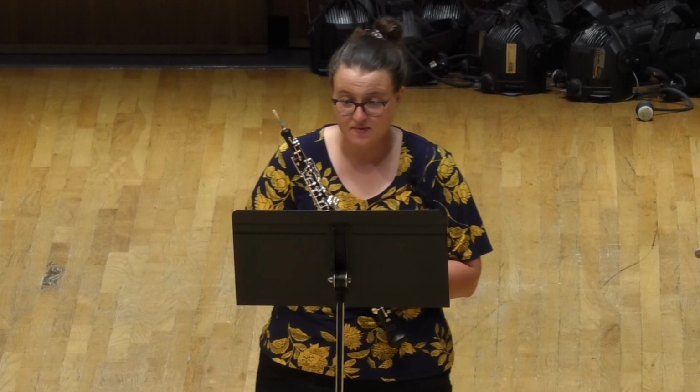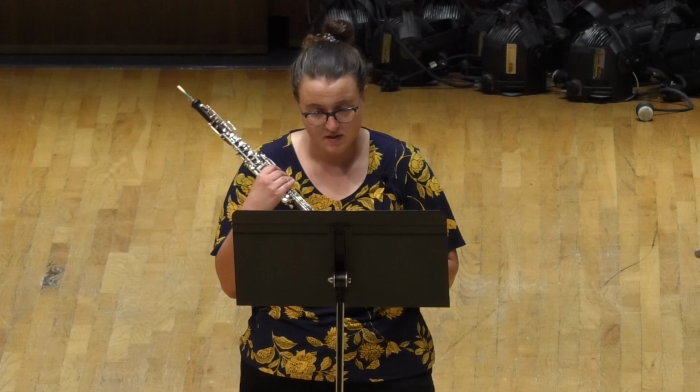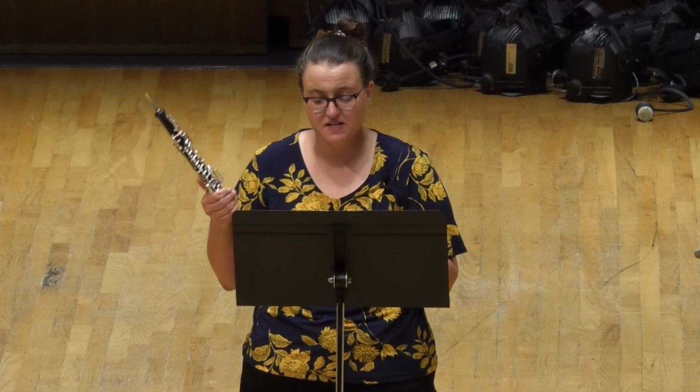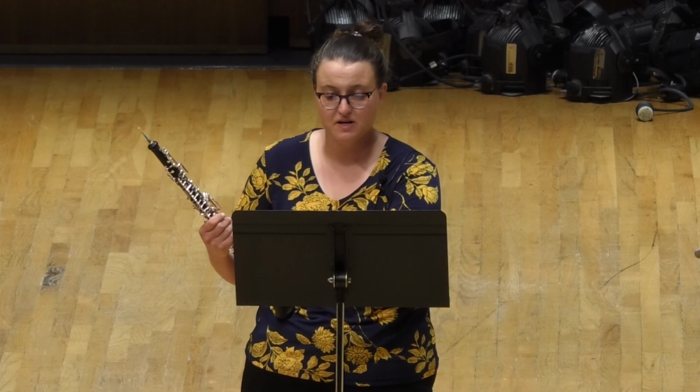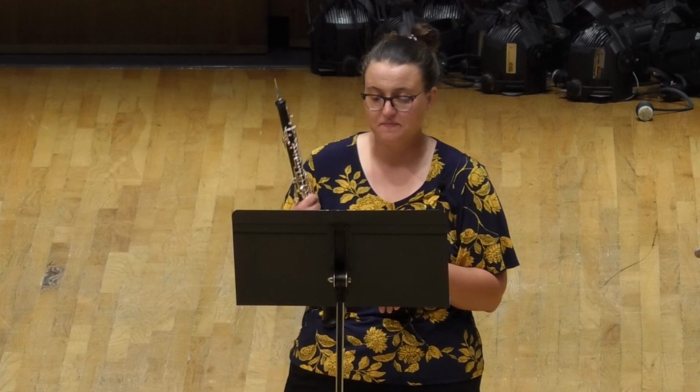Returning to tempo after I breathe on the second eighth note in bar 9. And make sure that you really take advantage of the opportunity to play big swells where they're marked towards the end of the excerpt.